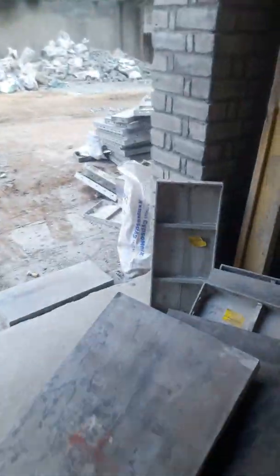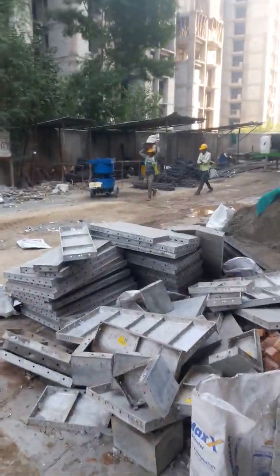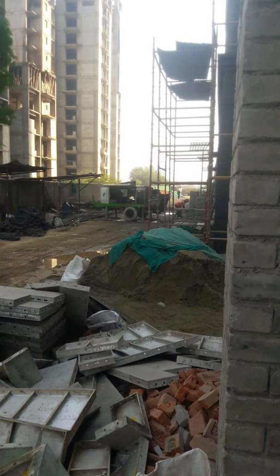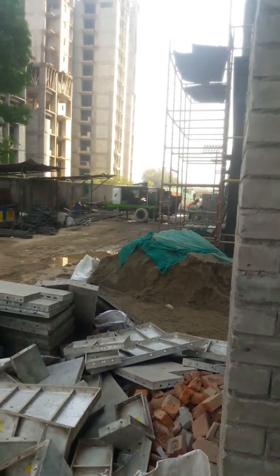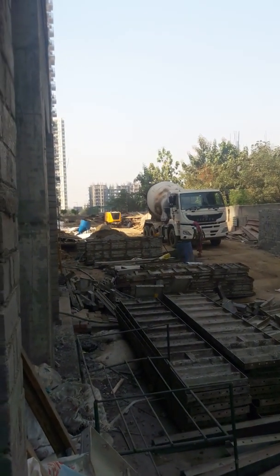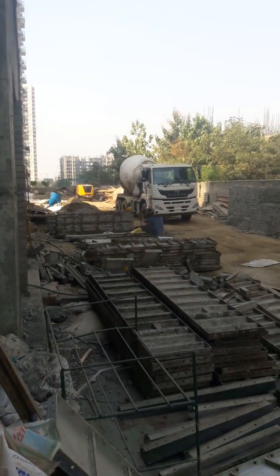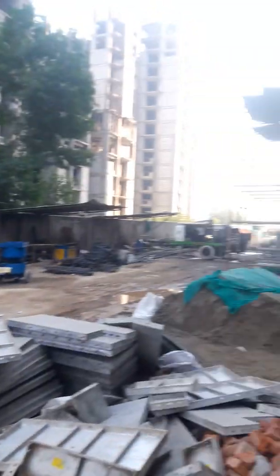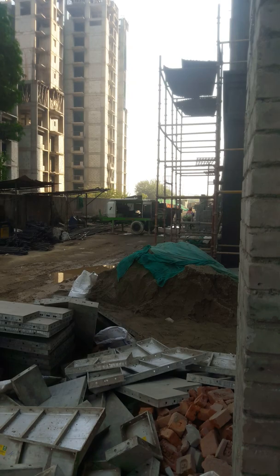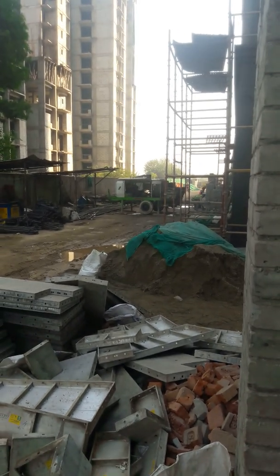So I'll take you to the end of this, and you can see we have everything going on. There's concreting going on. You can see that is concrete. Here the transit mixer is here, right, for the concrete. It's waiting to dump the concrete on that machine. It will lift all the concrete to the top, right? So that is how everything goes.